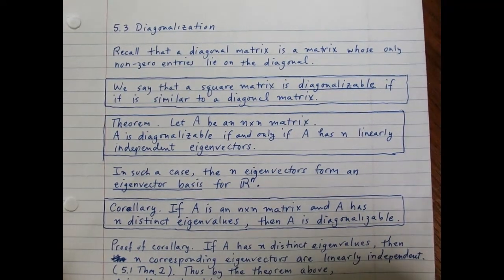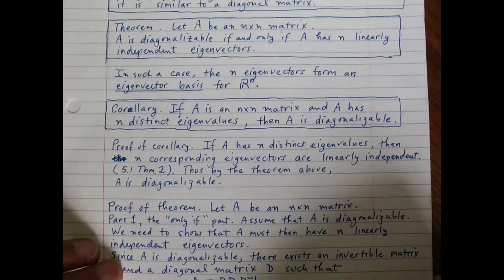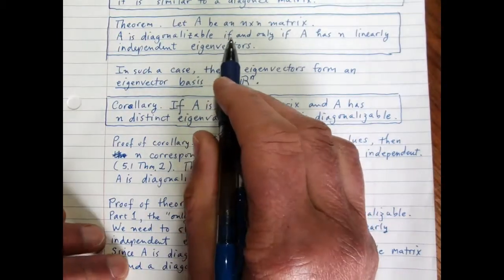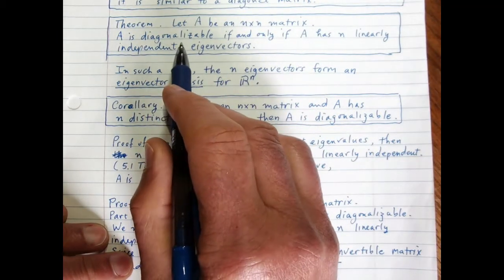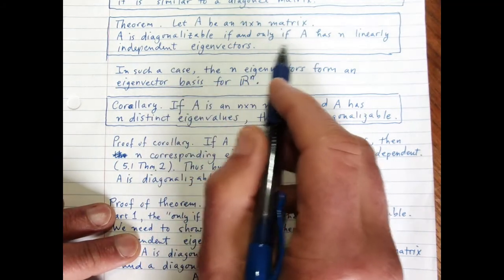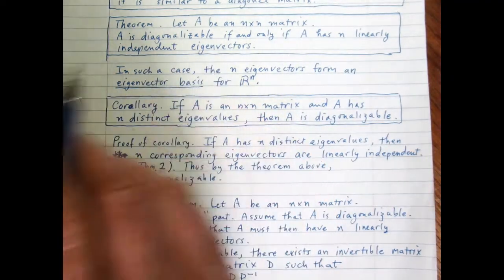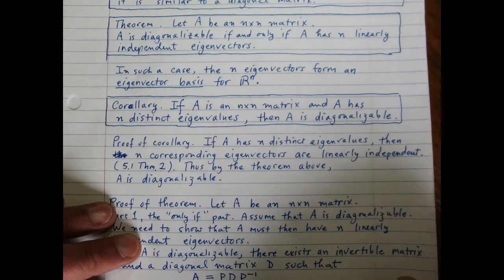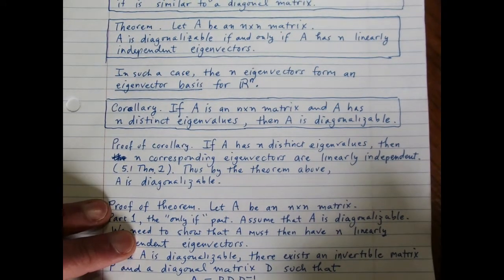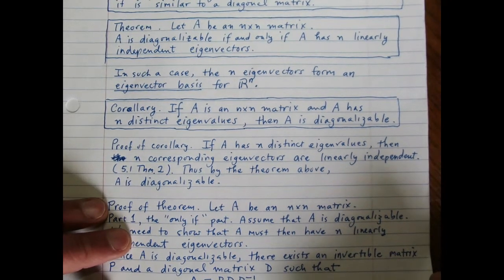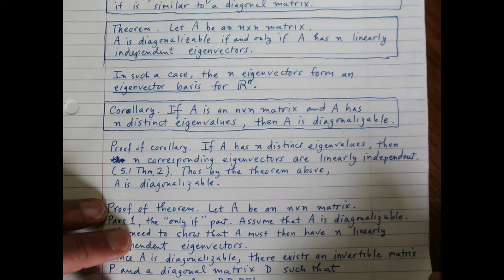And so we're going to move on to our theorem here. Let A be an n by n matrix. A is diagonalizable if and only if A has n linearly independent eigenvectors. So this is one of our most important applications of the idea of eigenvector. And this totally characterizes what it means for a square matrix to be diagonalizable.